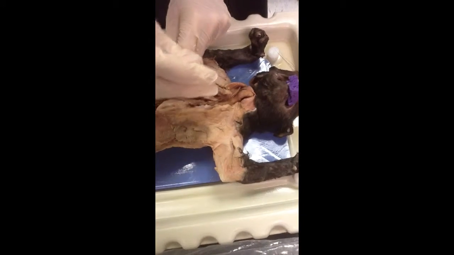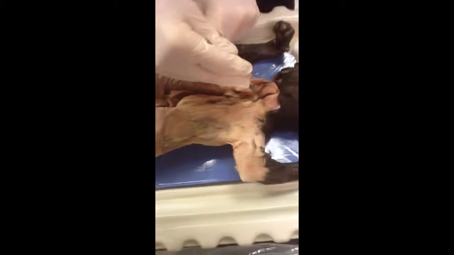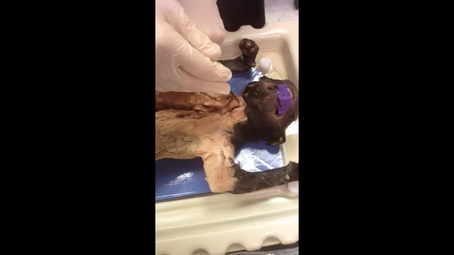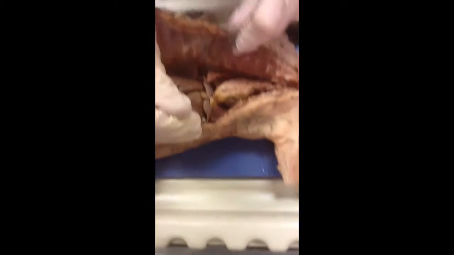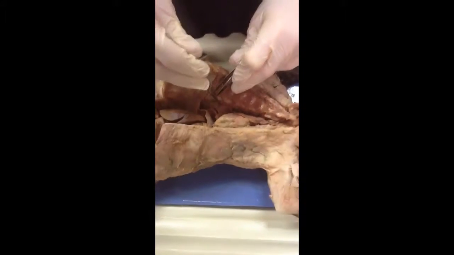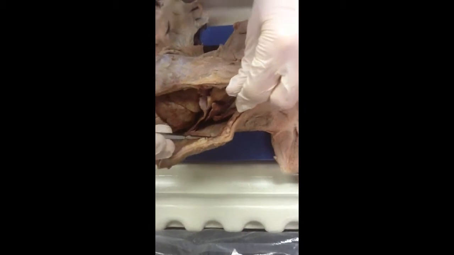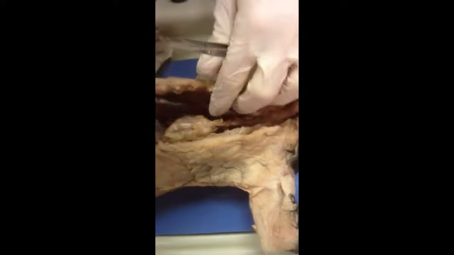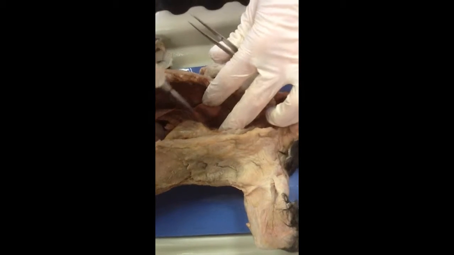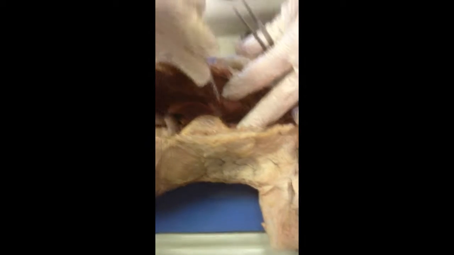Trachea. This is the trachea right here. That is the larynx, the enlarged part. The lungs are right here and right here. And the bronchi, if you look, there are these little things connecting to the lungs right here.